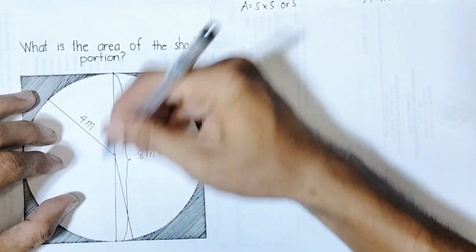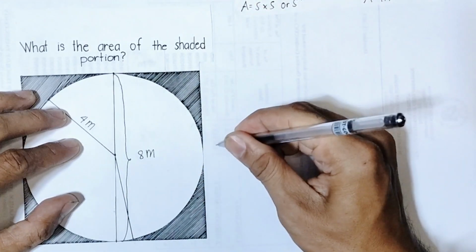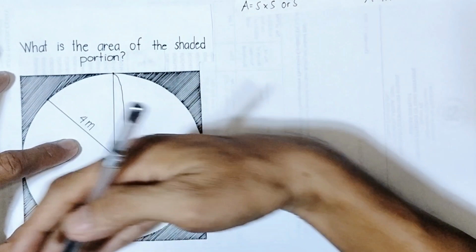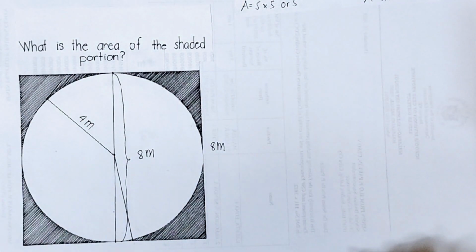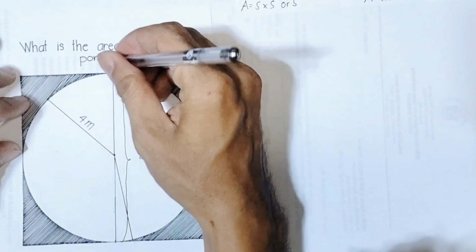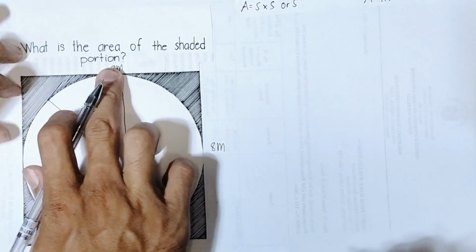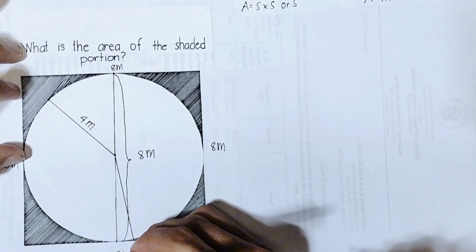So since the diameter is equal to 8 meters, the measurement of this side is also equal to 8 meters. Since this is a square, it means that all the sides of the square are equal to 8 meters. So this is 8 meters, this is 8 meters, this is 8 meters, and this is 8 meters.